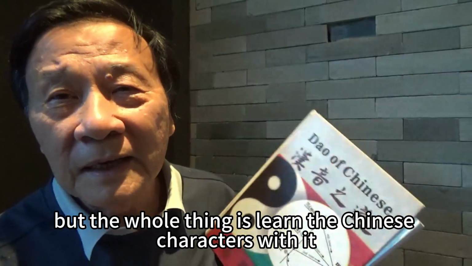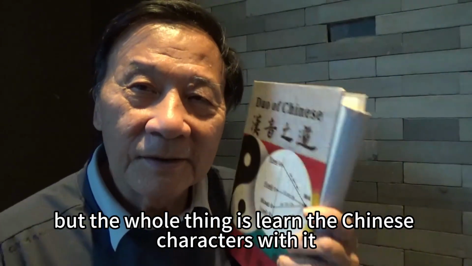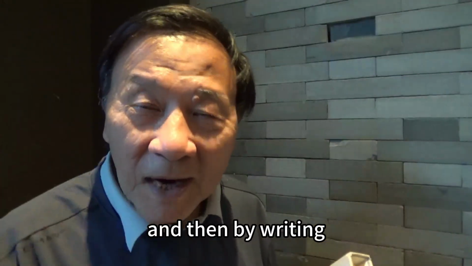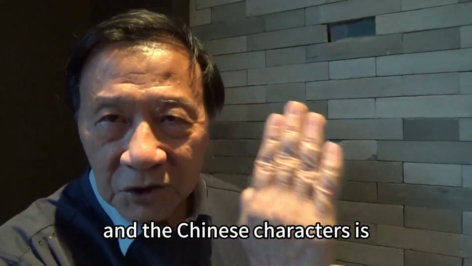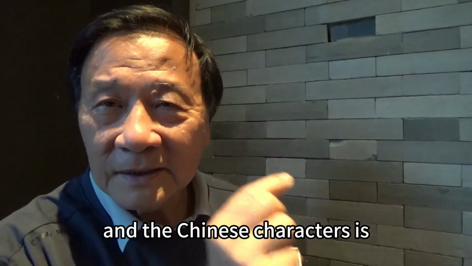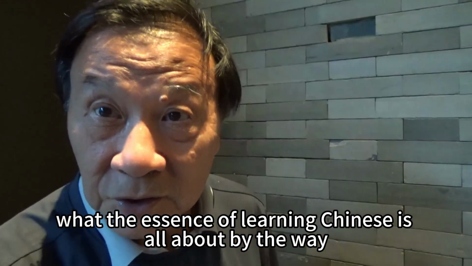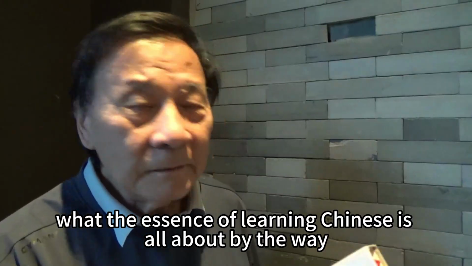But the whole thing is to learn the Chinese characters with it, and then by writing. The Chinese characters are the essence of learning Chinese. But anyway, Bo Mo Fo.